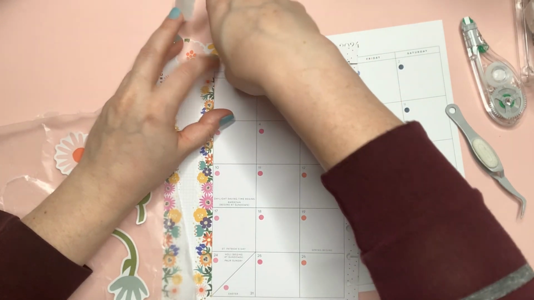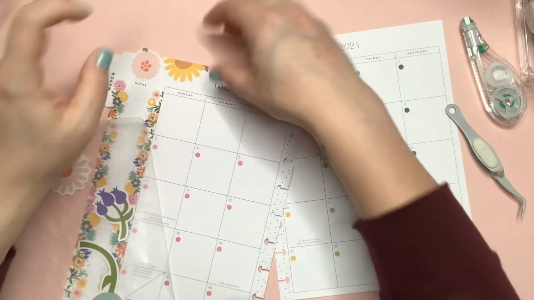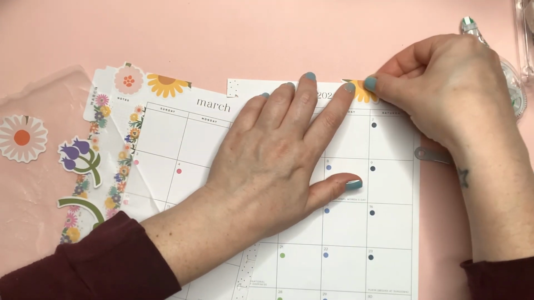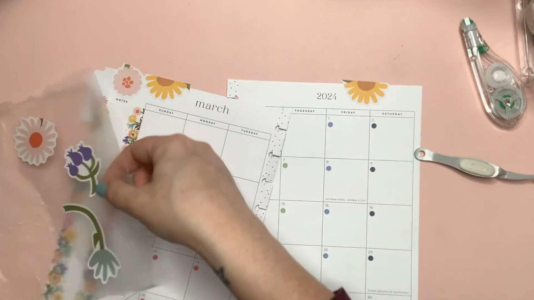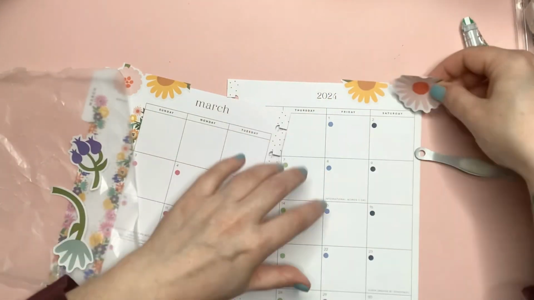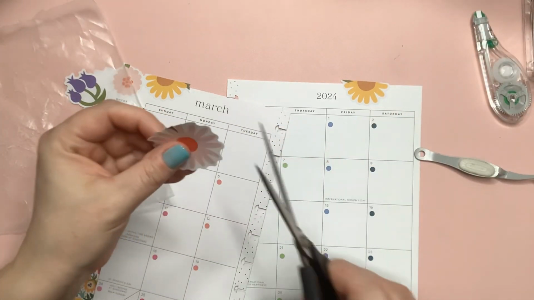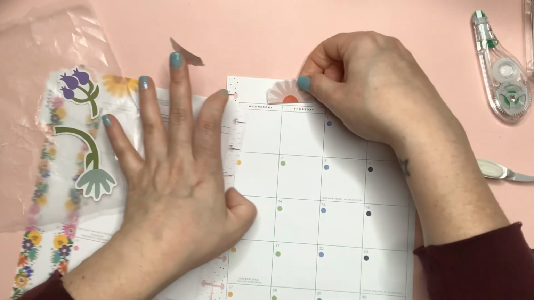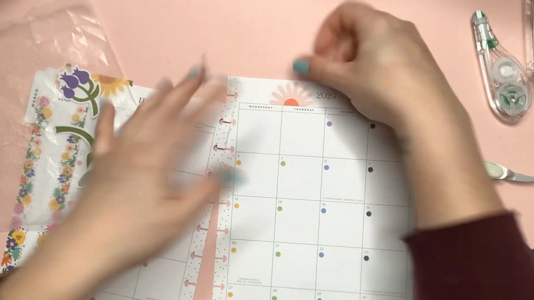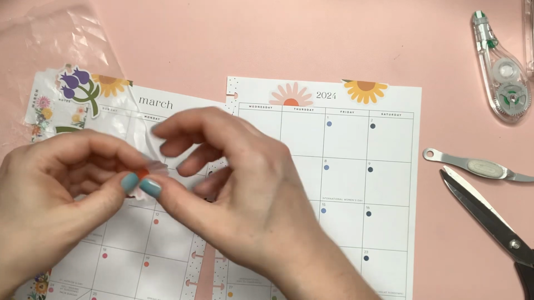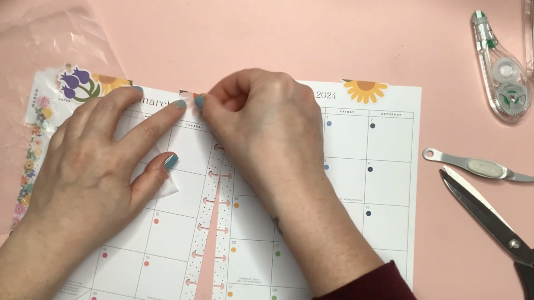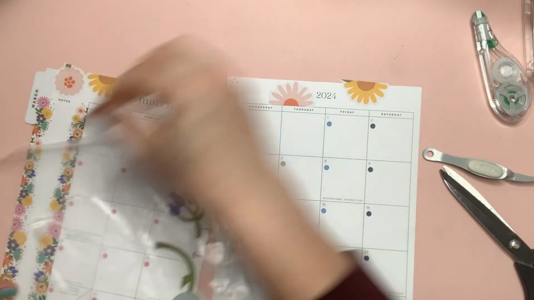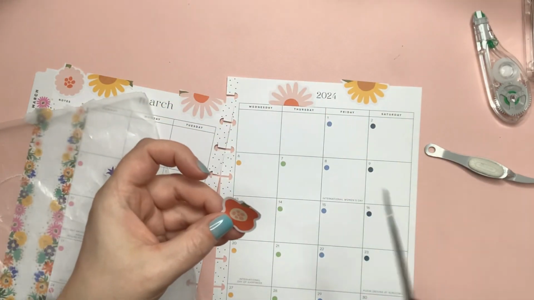Okay, I want to bring this one up just a little bit more, and I think that's good. It's going to have to do. And then we're going to put them along here as well. So we're going to use both. I am taking one of them or a couple of them and just cutting them in half, mainly because the sticker is so big that I know I'm not going to be able to use even close to a whole part of it.